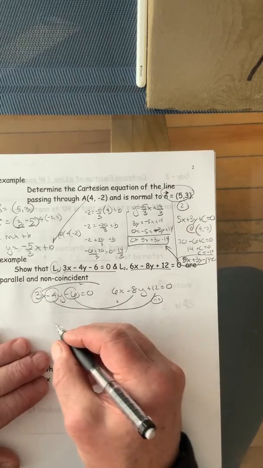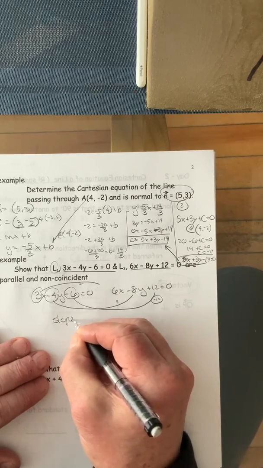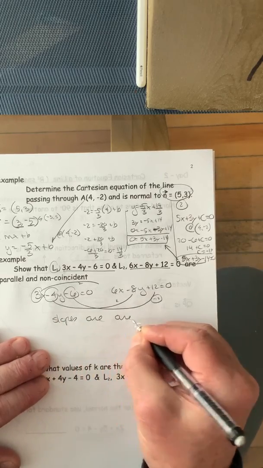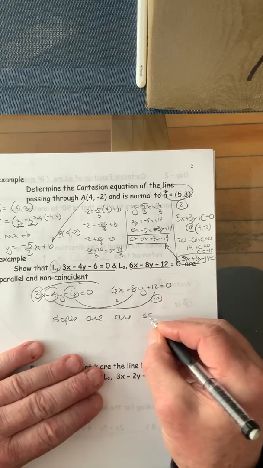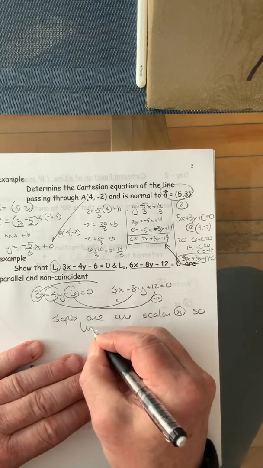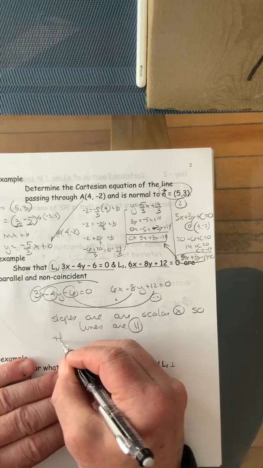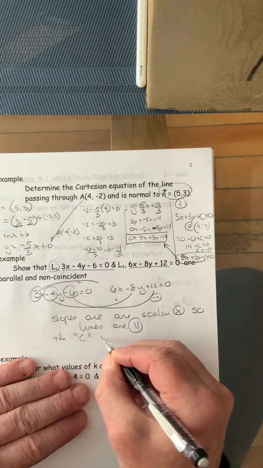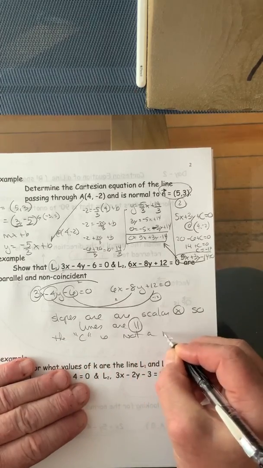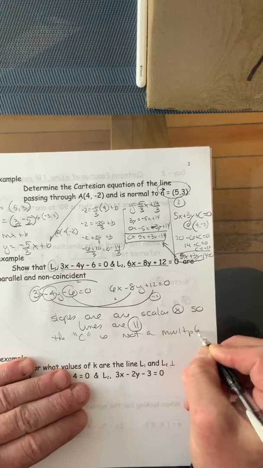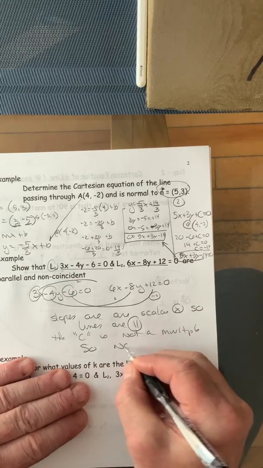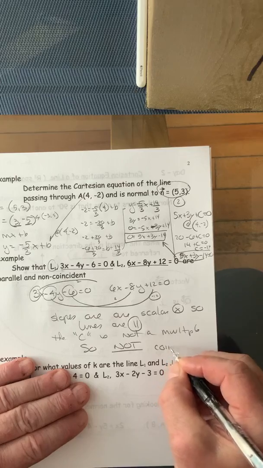So what does that tell us? The normals are scalar multiples, so the lines are parallel. The c value is not a multiple, so they are not coincident.